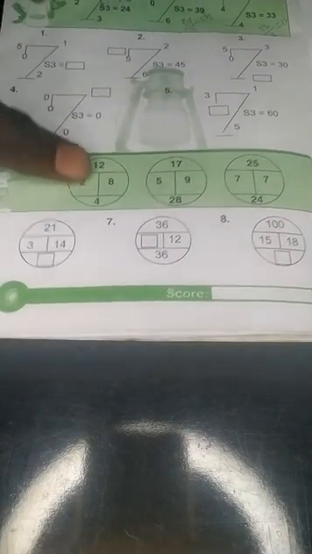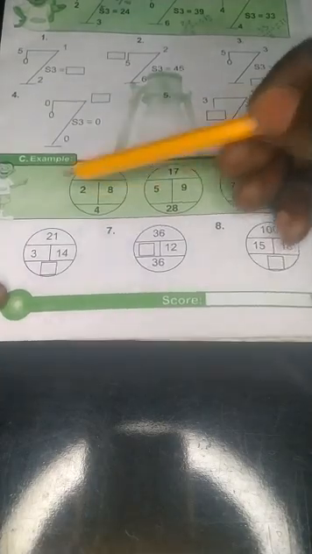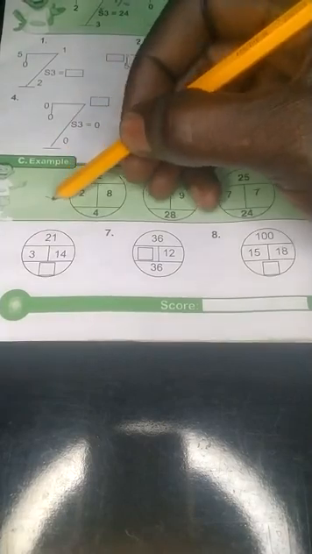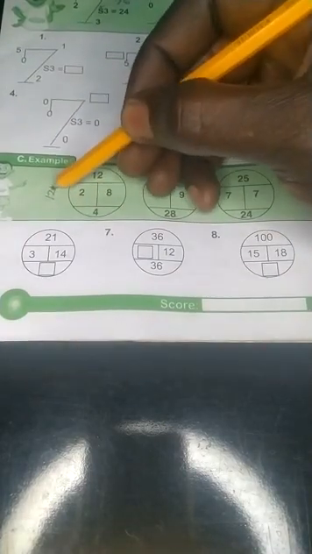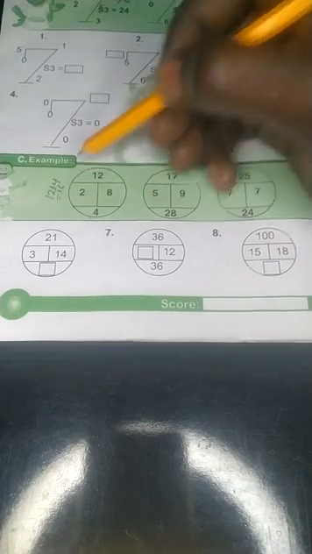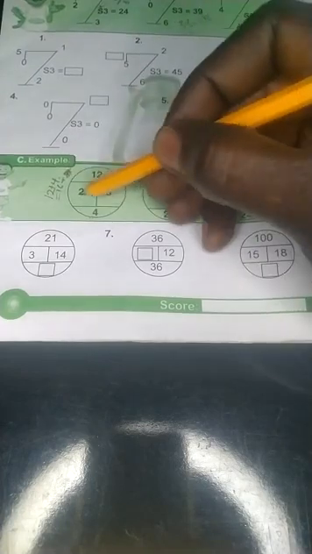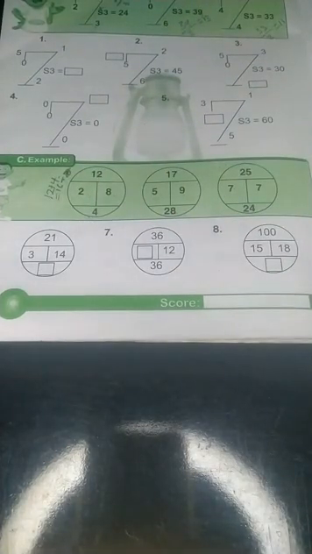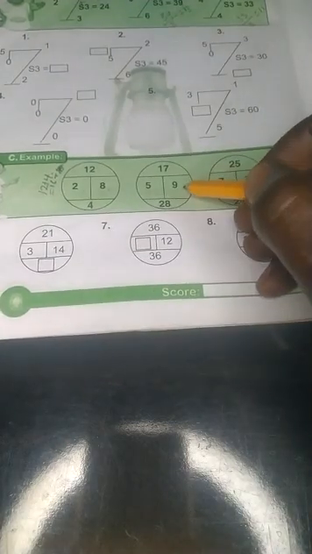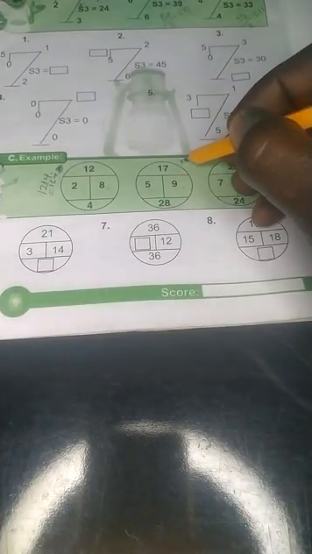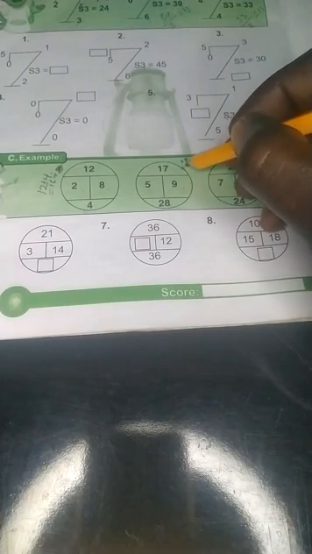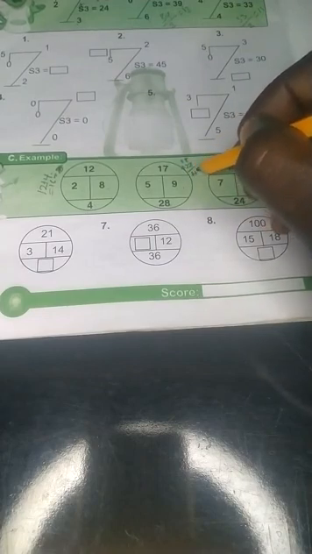Now let's say I'm looking for this side, these 2 here. What I will just do is I will say 12 plus 4 will give me 16. Then 16 divided by 8 will give me here, right? If I'm looking for this side, it's going to be 17 plus 28 will give me 45.